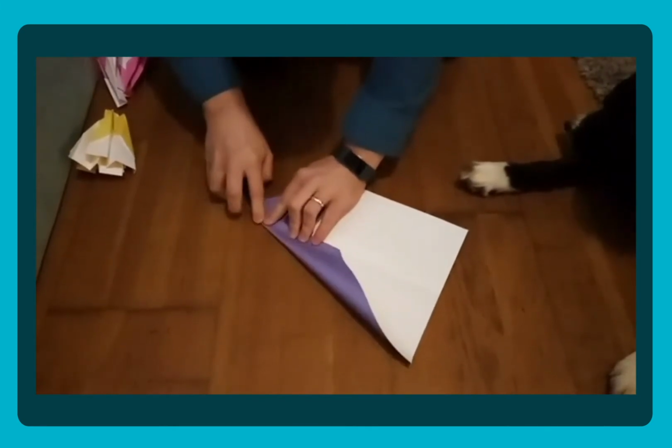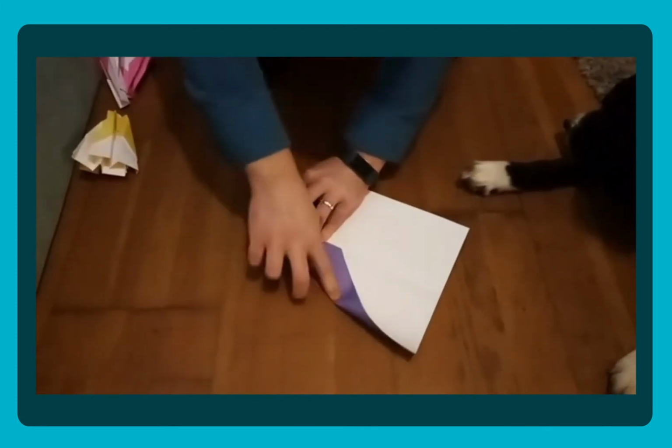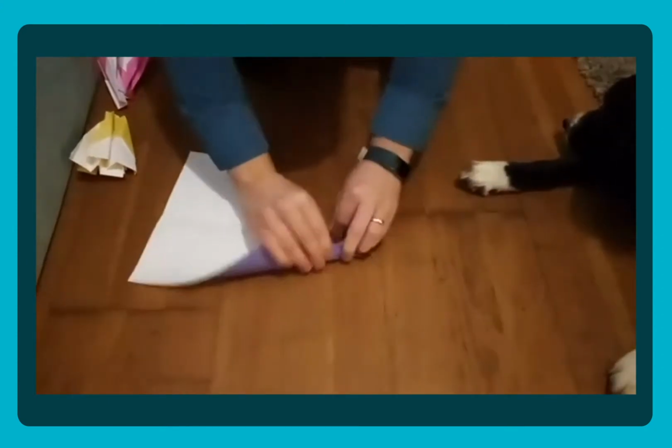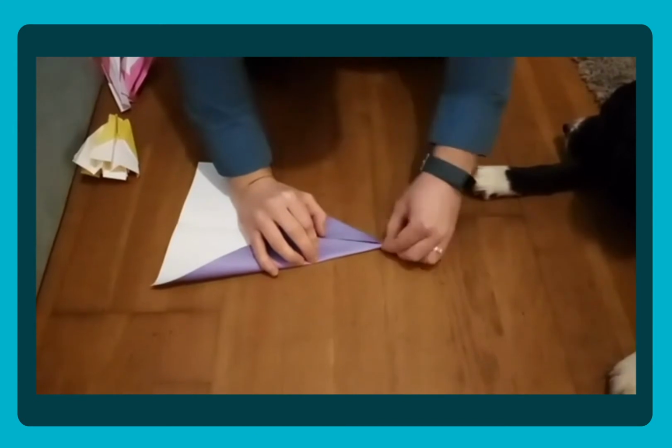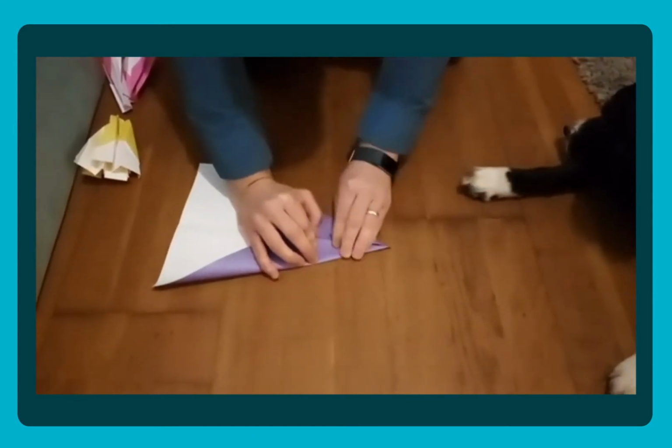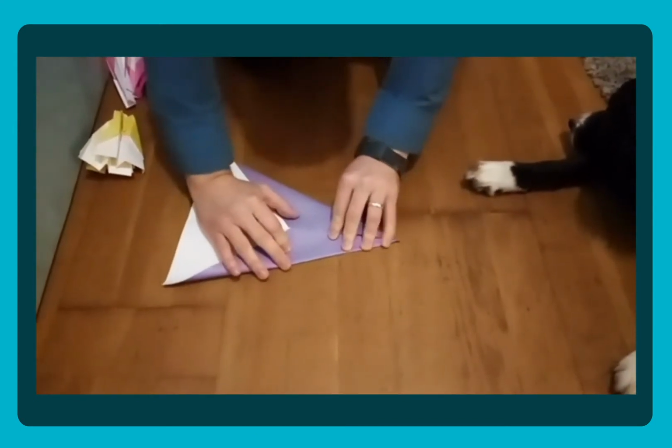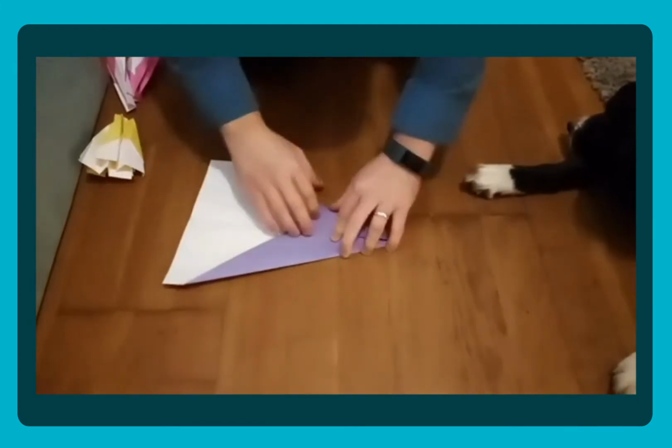This is genuinely the one, this is the best. Folding like this. This is the plane that holds the world record, you can look this up, for the longest flight indoors of a paper aeroplane. Who would have thought that even was a record?